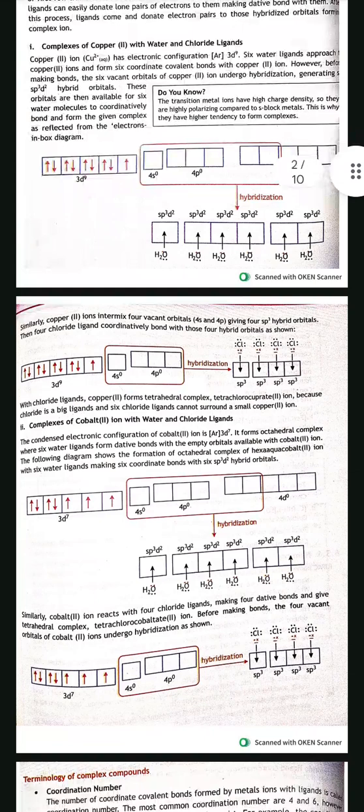Now we have the example of copper 2 ions intermixing 4 vacant orbitals giving 4 sp3 hybrid orbitals. Then 4 chloride ligands coordinatively bond with those 4 hybrid orbitals. So 4s and 4p are available, and these 4 chlorides will bond with these orbitals to give the sp3 geometry. With chloride ligands, copper forms tetrahedral complex, tetrachlorocuprate 2 ion, because chloride is a big ligand and 6 chloride ligands cannot surround a small copper ion.